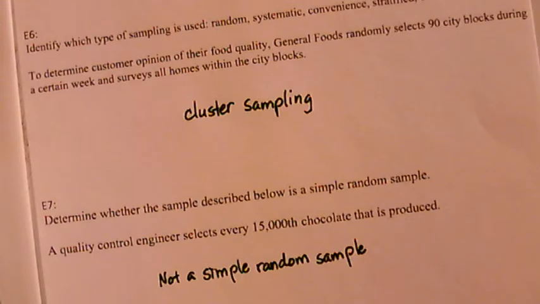So this will conclude the video on collecting sample data, and hopefully this will assist you with understanding how data is to be collected and the methods that you can use to collect a particular set of data.